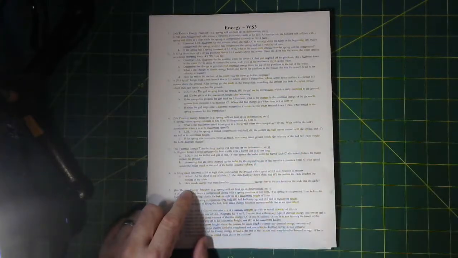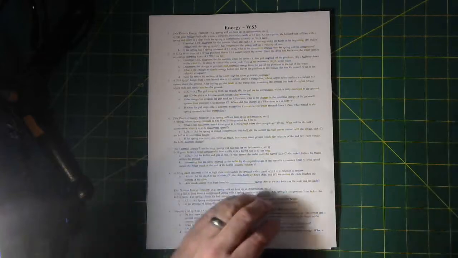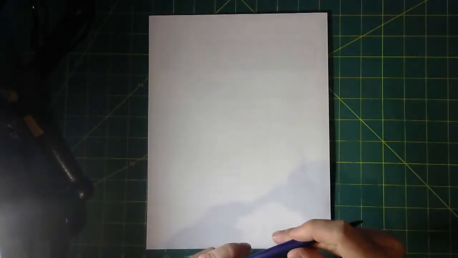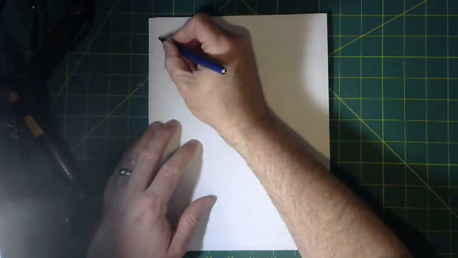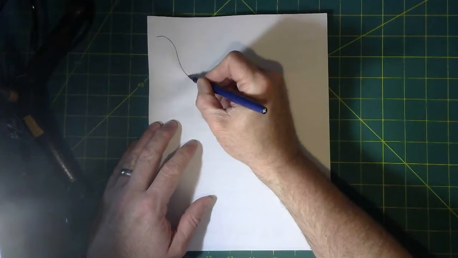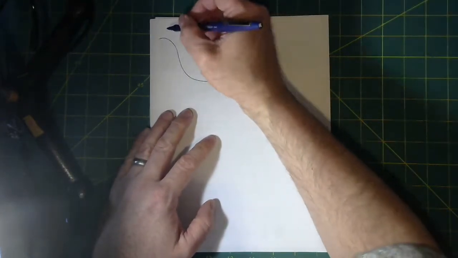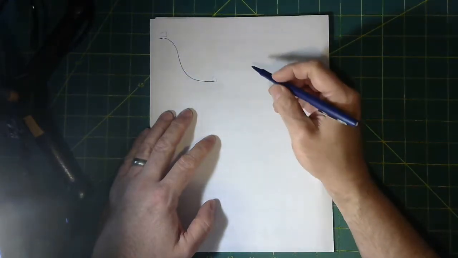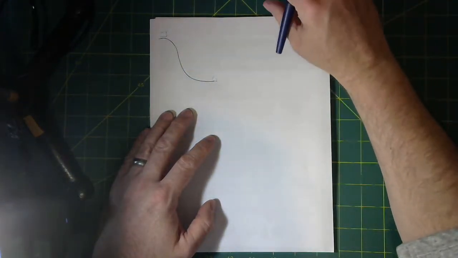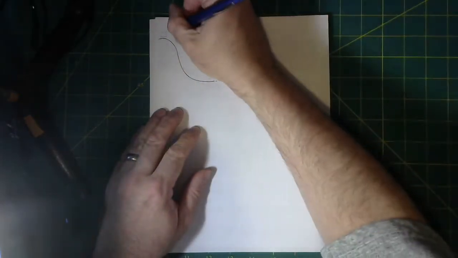Okay, so to start with, they want the LOL diagram. I'm going to start by making a sketch. It's always a good way to start a physics problem, right? So we have this slide. And the child's going to go from the top of the slide to the bottom of the slide. And as she does that, we know that the mass of the child is 24 kilograms.